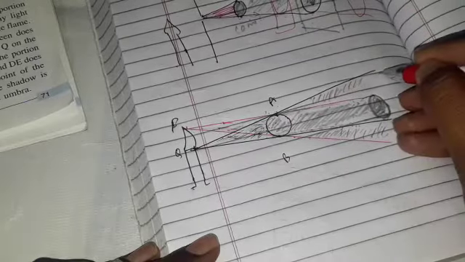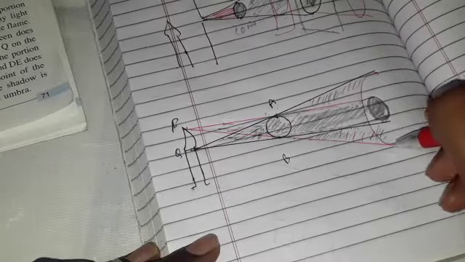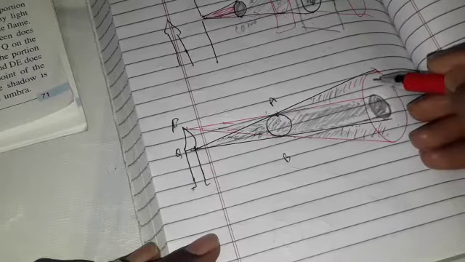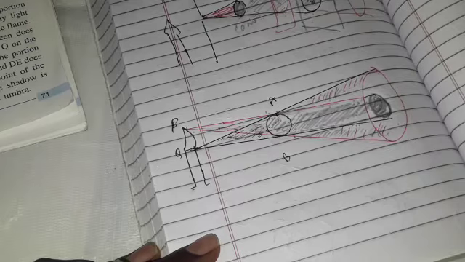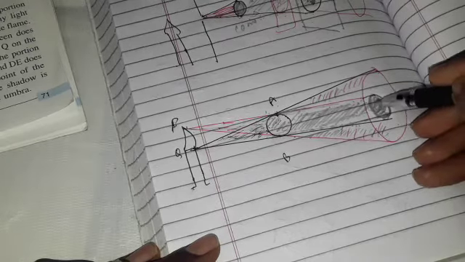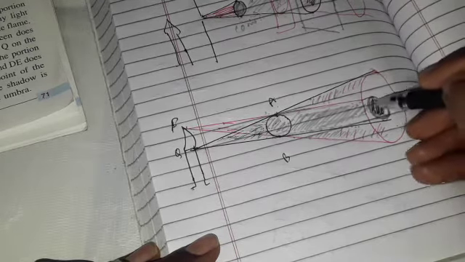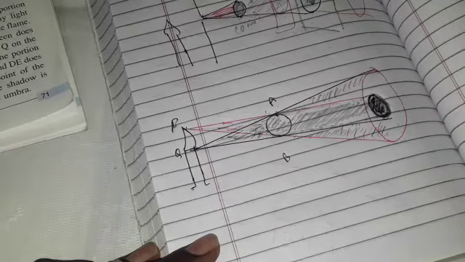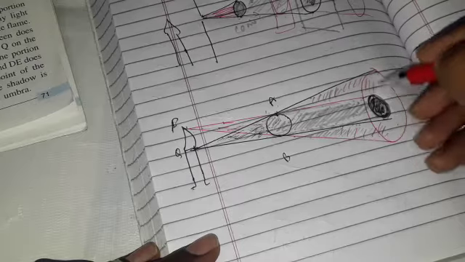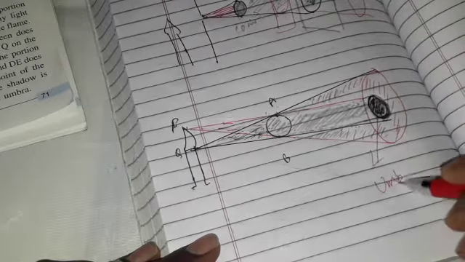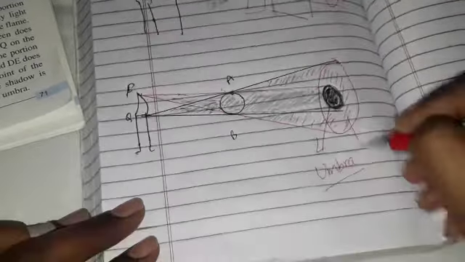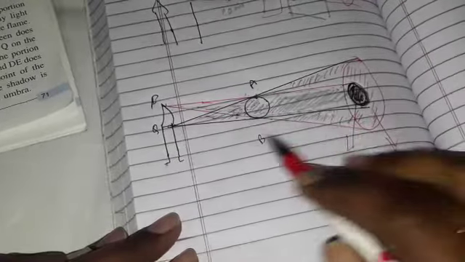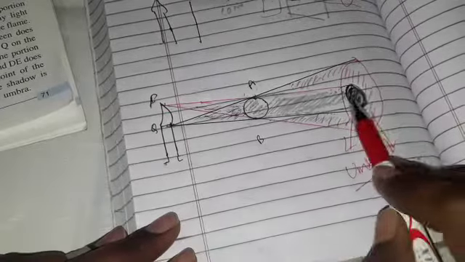So here, because of this, there is a formation of another shadow which is penumbra. So class, this is your umbra, this dark portion is umbra, and this outer portion is penumbra. This is umbra and this is penumbra. So this is how umbra and penumbra are formed.